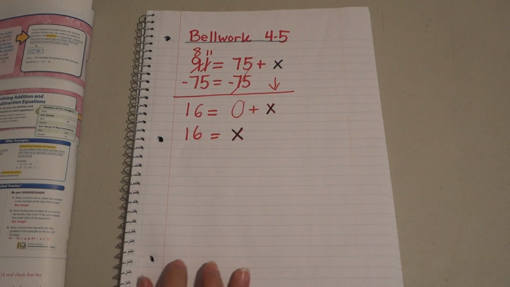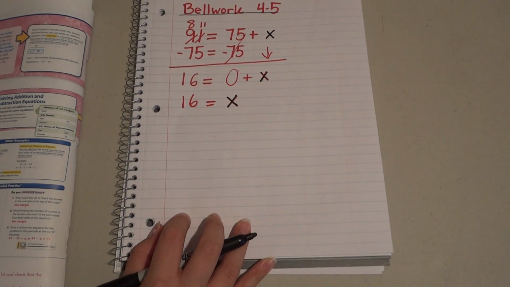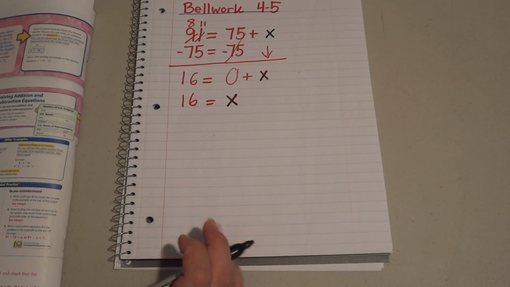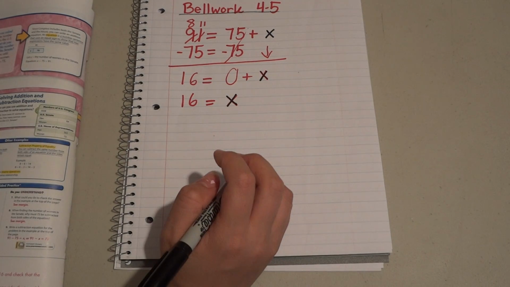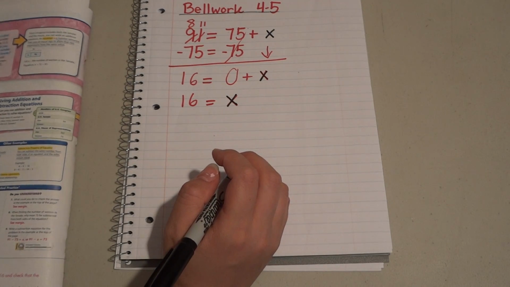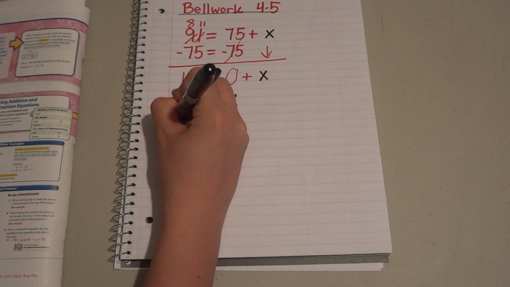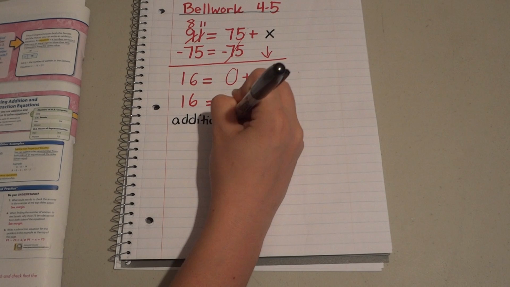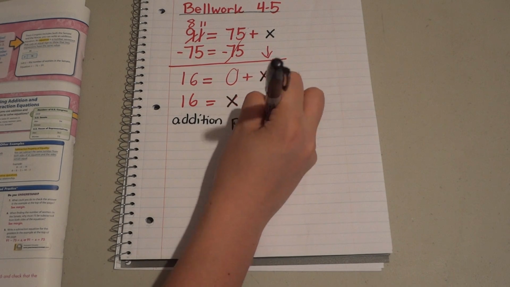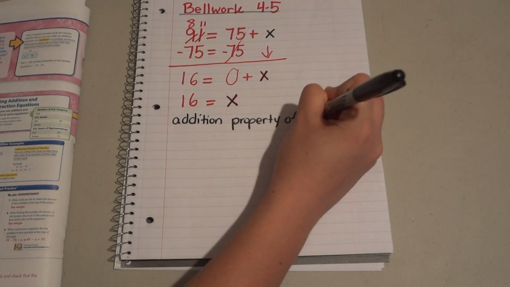Okay. Before we go on any further, I want us to write down some definitions. So get out some pens, pencils, something to write. We're going to go over 4 very important definitions today, boys and girls. The first one is addition property of equality.